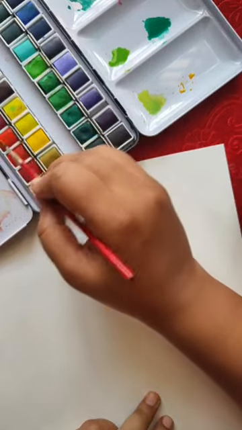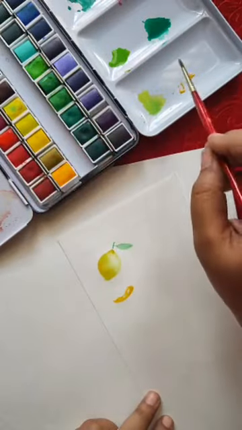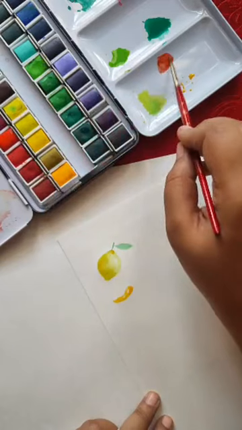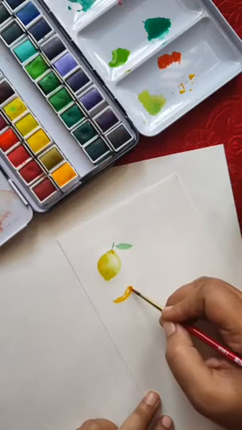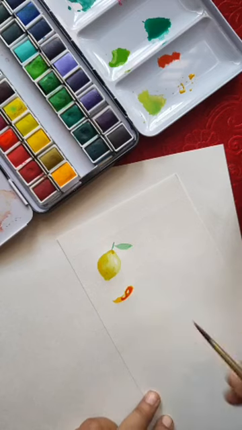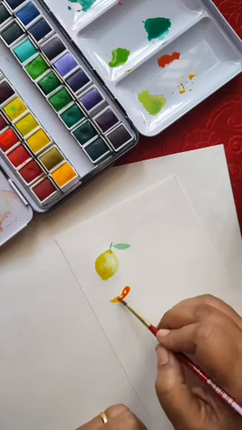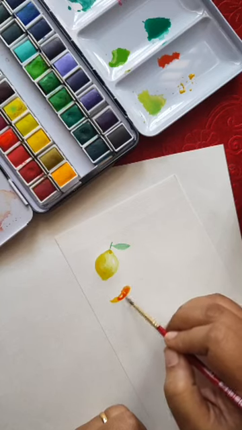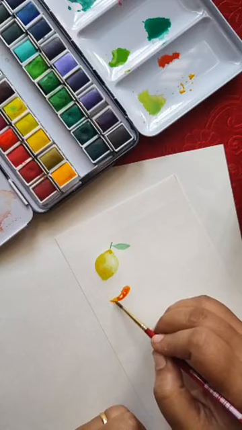Go to red. Now I would think this is scarlet. It looks like scarlet to me. A nice watery mix of scarlet. Tap it in at the top end where it is wider, and just a few dots over here.